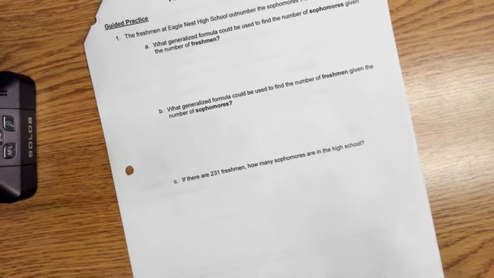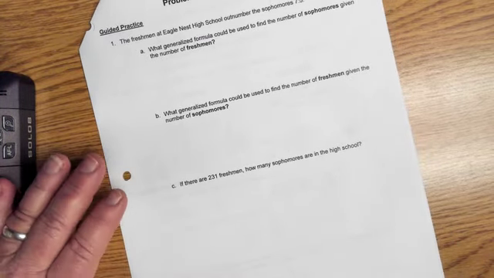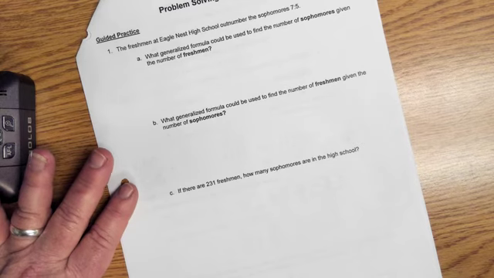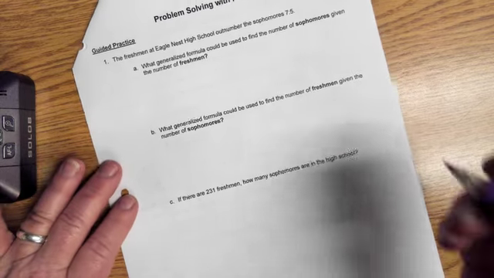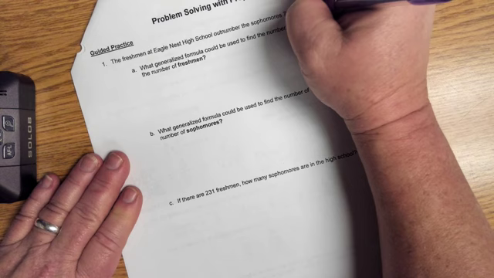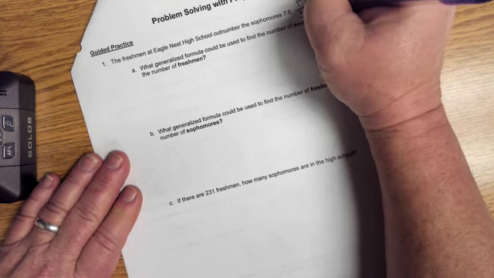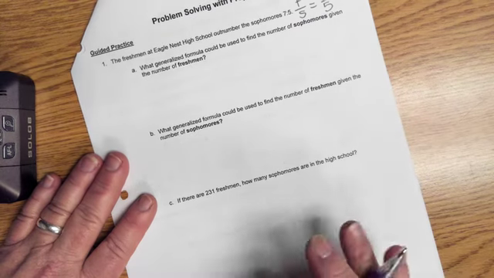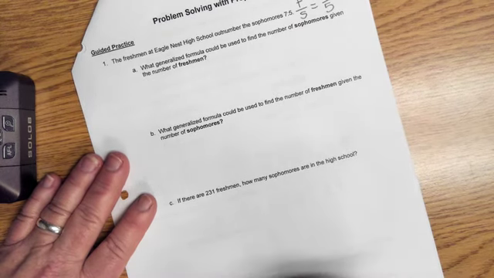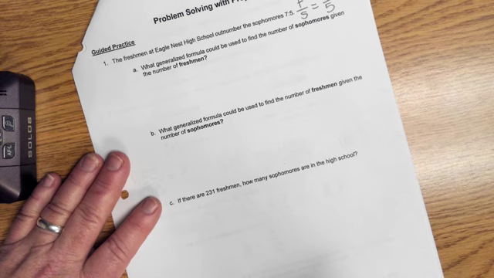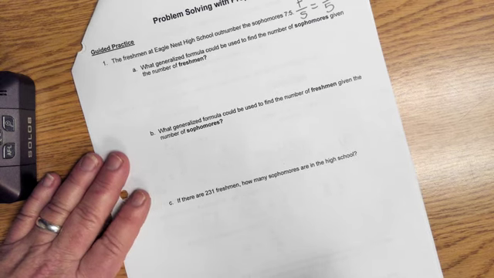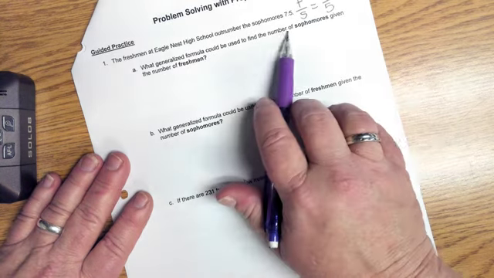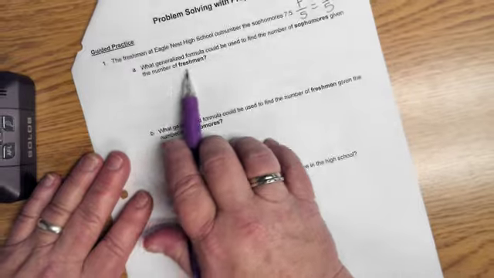Okay. All right, let's flip the page. The freshmen at Eagle Nest High School outnumber the sophomores 7 to 5. So what are we looking at? We've got freshmen to sophomores, and that is 7 to 5, isn't it? What is the generalized formula that can be used to find the number of sophomores given the number of freshmen? So sophomores to freshmen now we want, right? It says number of sophomores given the number of freshmen.